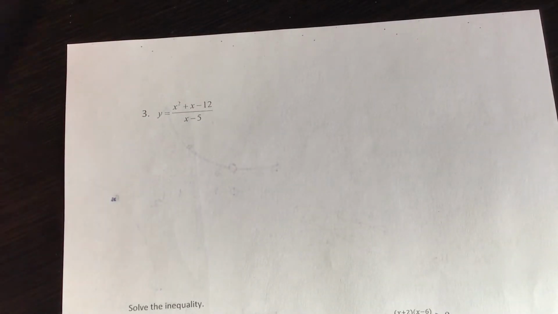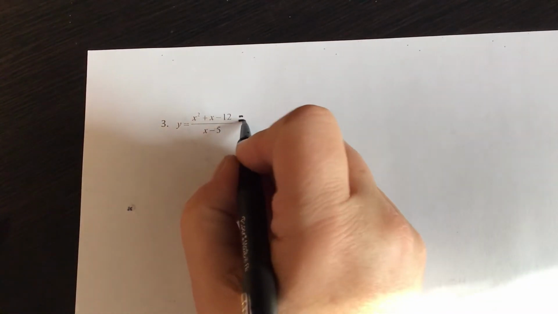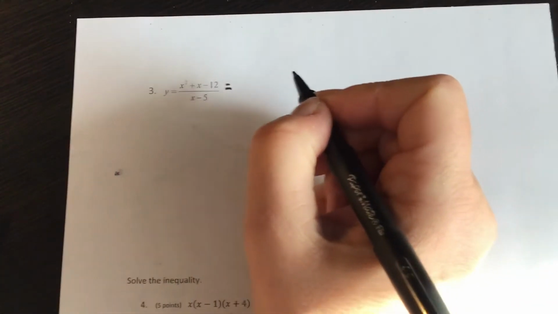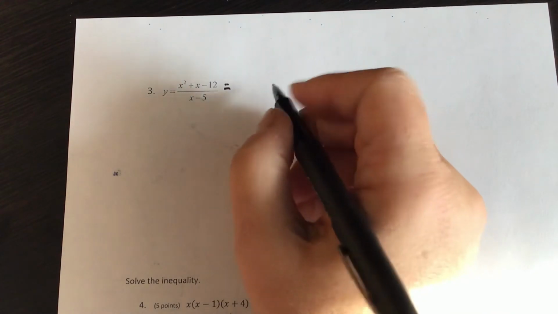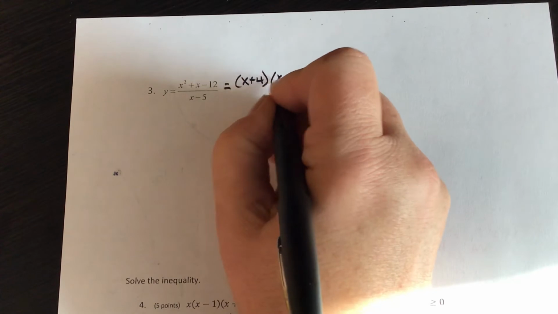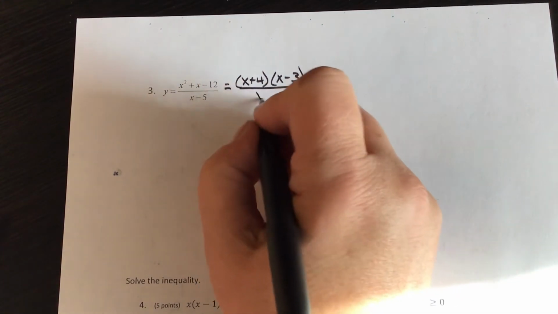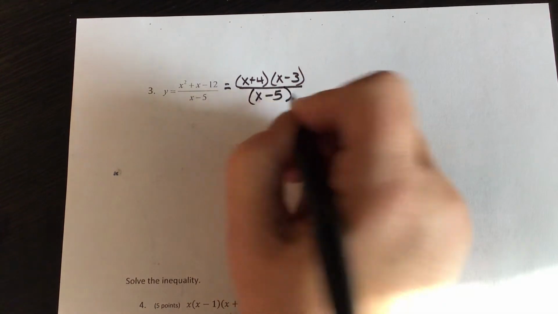On number 3, this one was a little bit harder than I thought, but we're going to do it anyway. I have factors here of x plus 4 and x minus 3 over x minus 5.